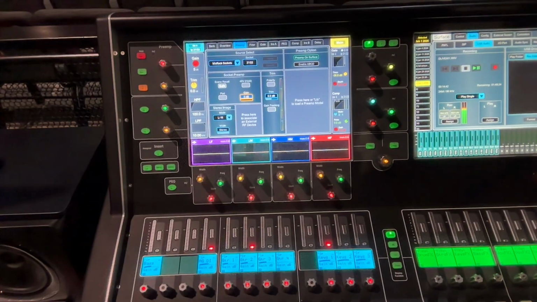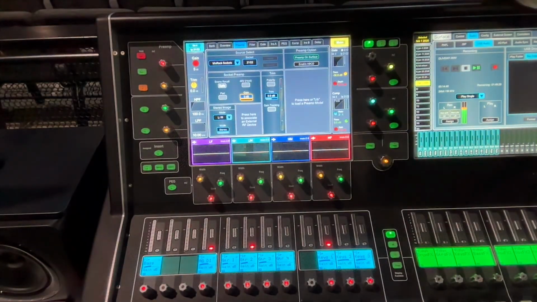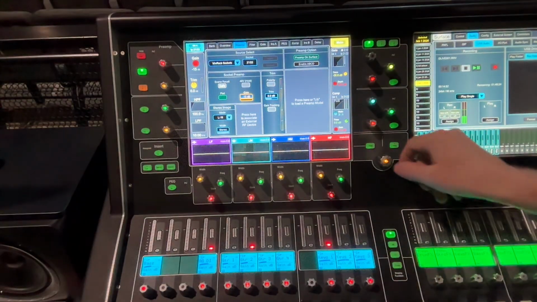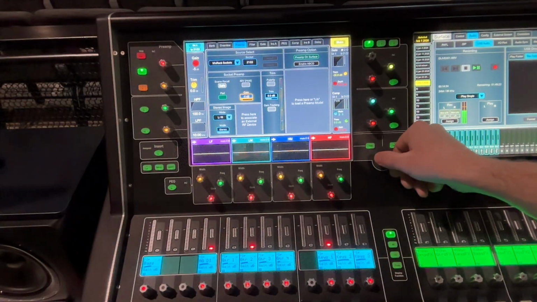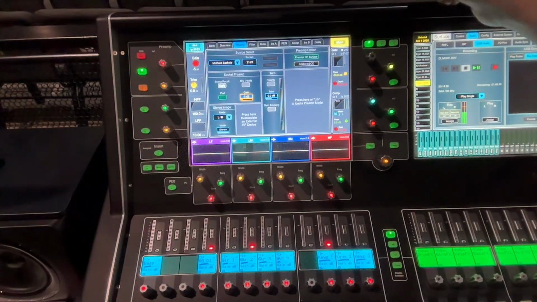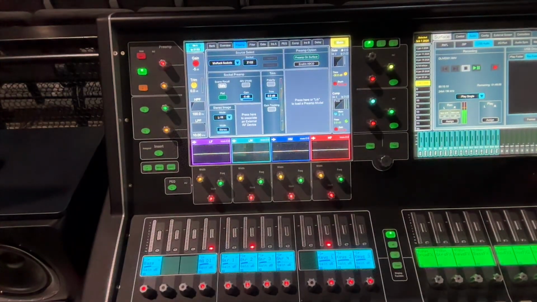So if we have a signal coming in at +15 decibels and we want it to be at +10, but we can't turn our gain down any less, we have to use our pad right here, and we might have to attenuate that signal by -5 decibels so it goes from +15 to our target of +10 decibels. We also have the trim right here, which is like a digital gain.